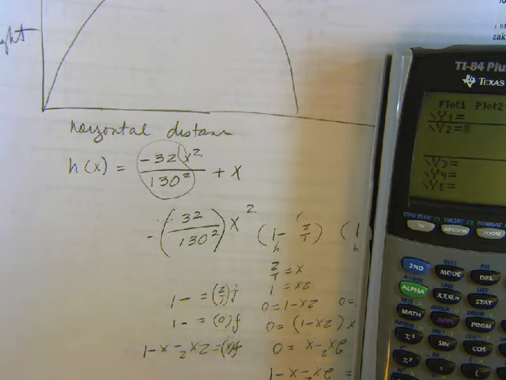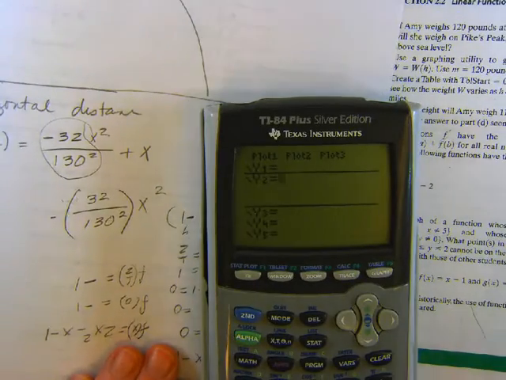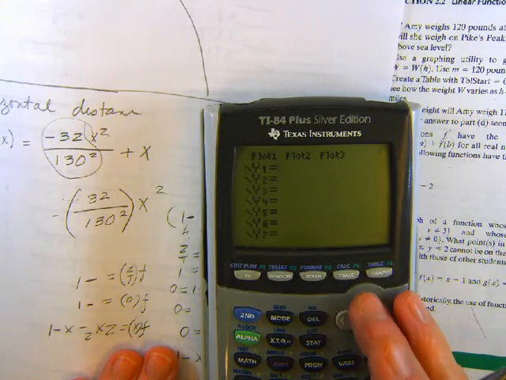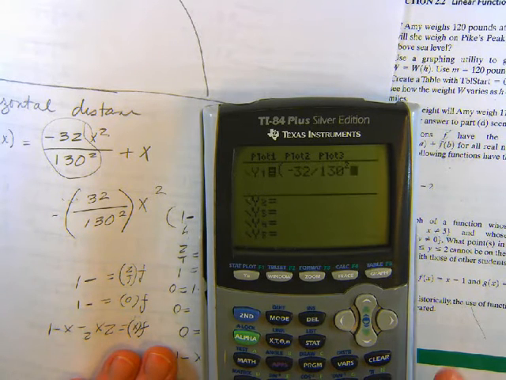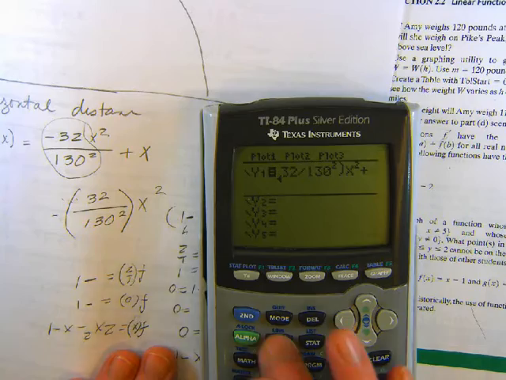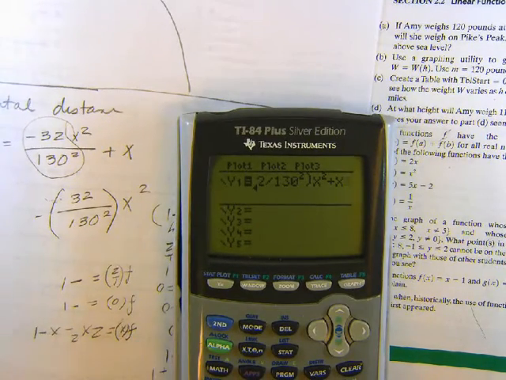No. Okay, so I'm going to do mine like this then, since it doesn't make any difference. Let's find out. And graph it.